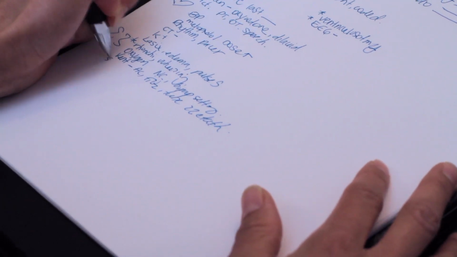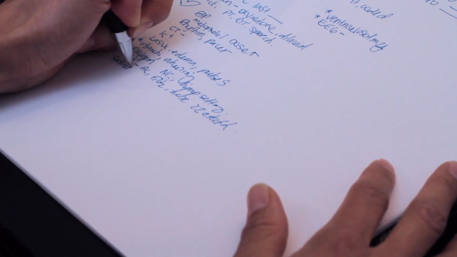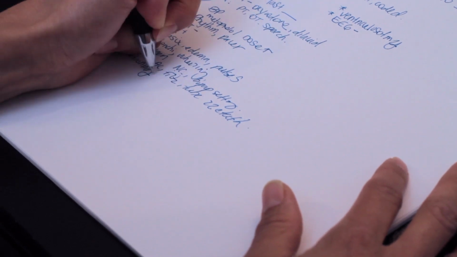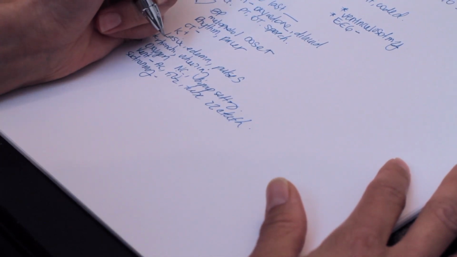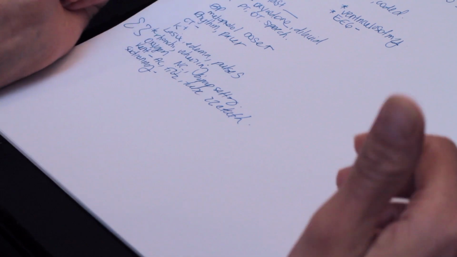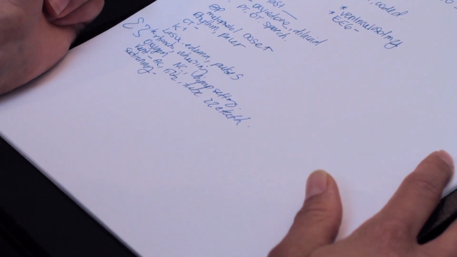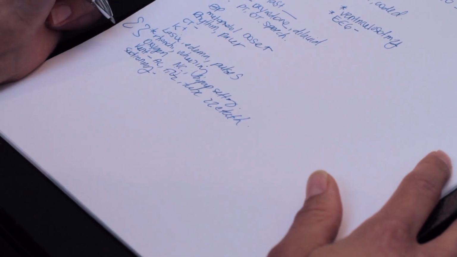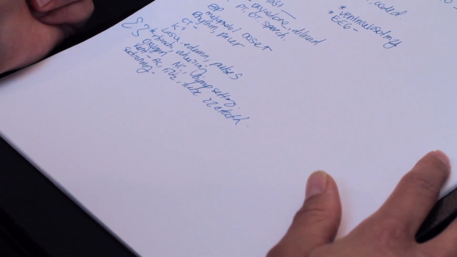How often do they need suctioning? Is it just oral suctioning, or do they need any type of NG suctioning as well? And then oral care is also important, especially if they're on a vent.